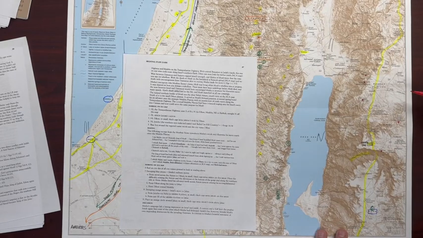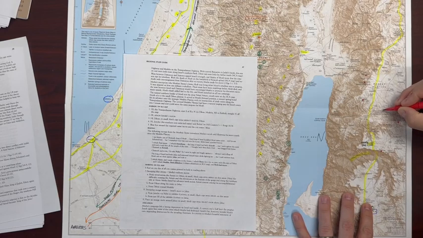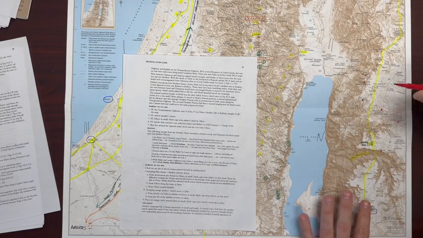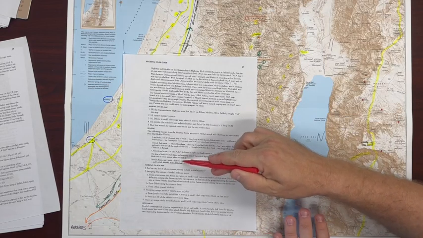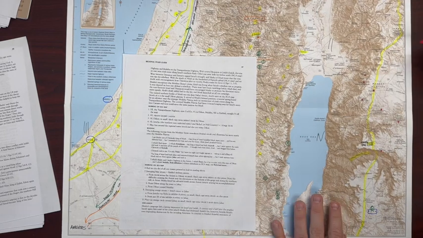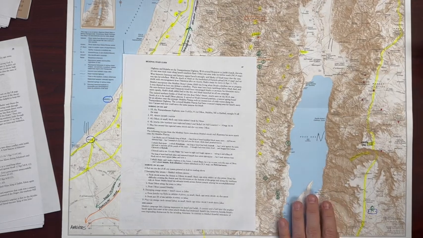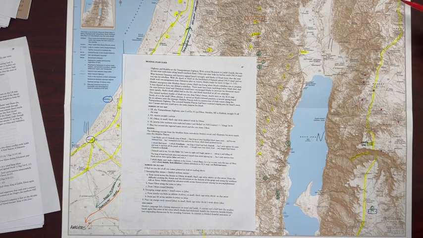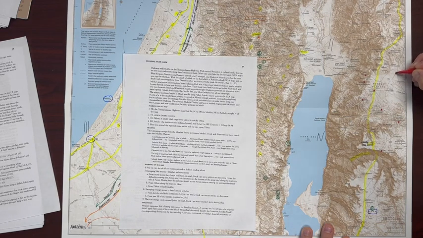And Almon Diblathaim, which is where it says here, Beth Diblathan. You also need Medeba. And so we still need Bezer. Right here. And we got Nebo. What about Jahaz?